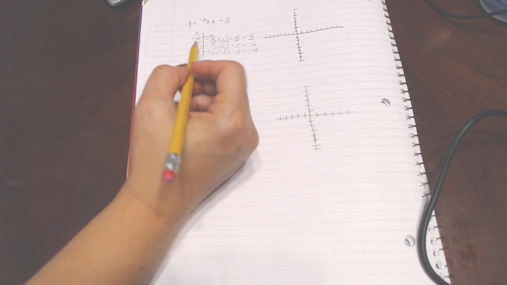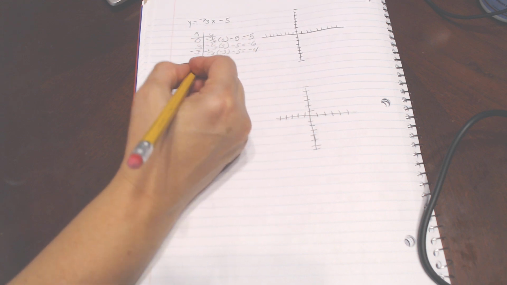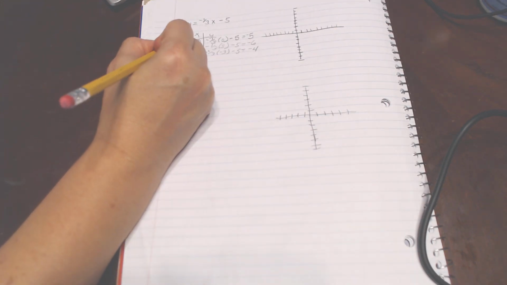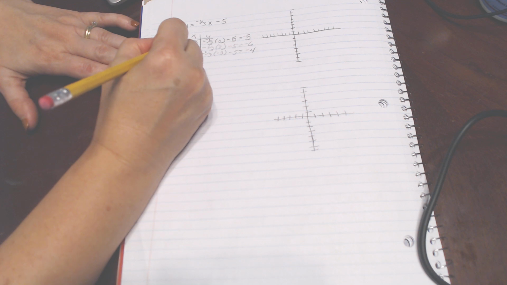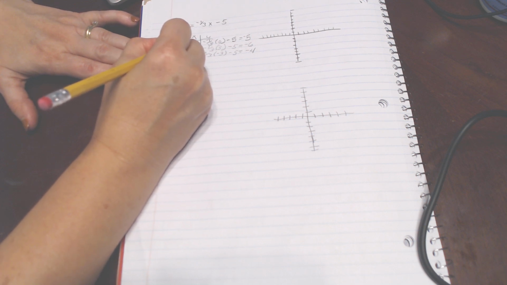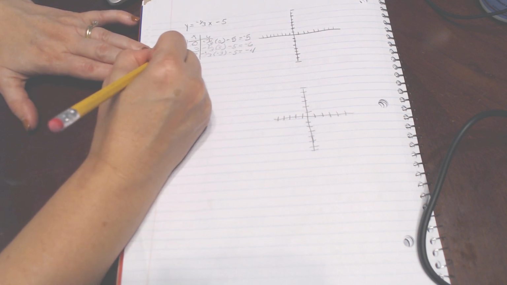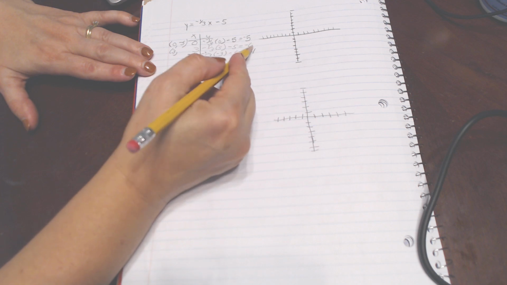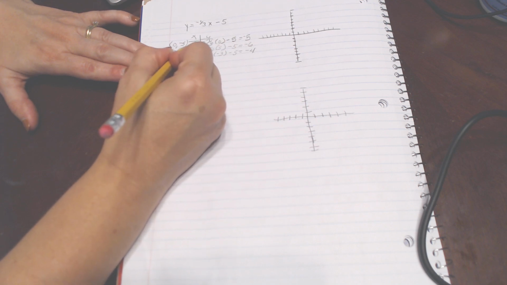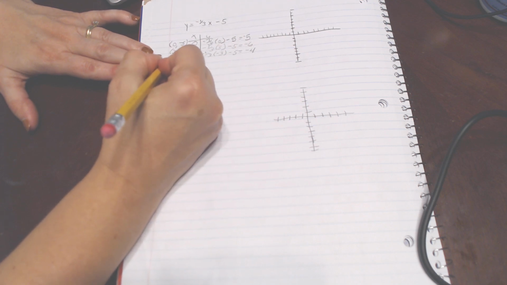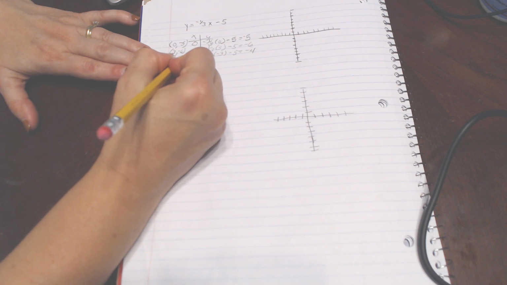So I have 3 ordered pairs. I've got the ordered pair 0, -5. I've got the ordered pair 3 and -6, and I've got the ordered pair -3, -4.